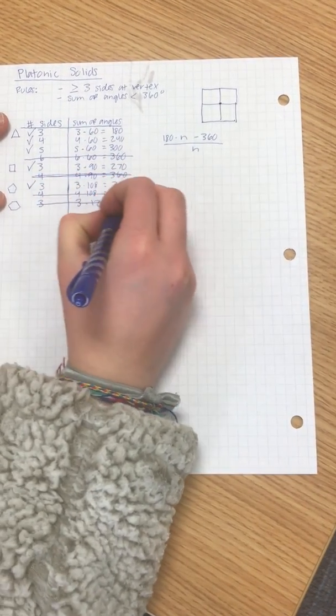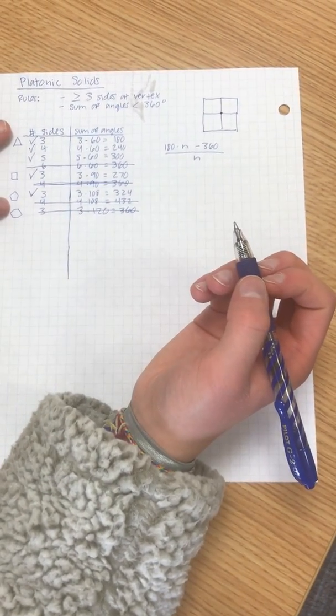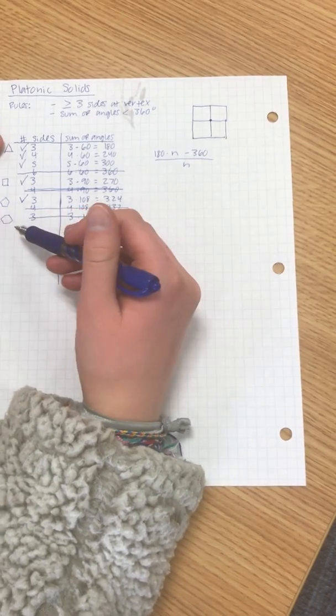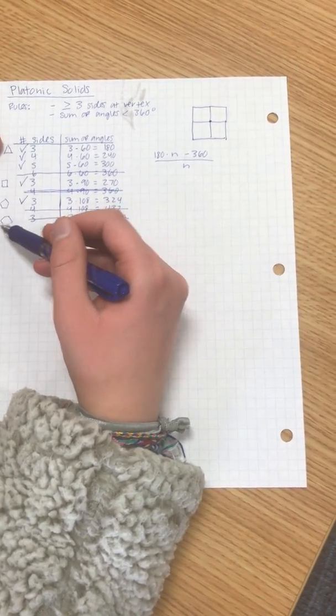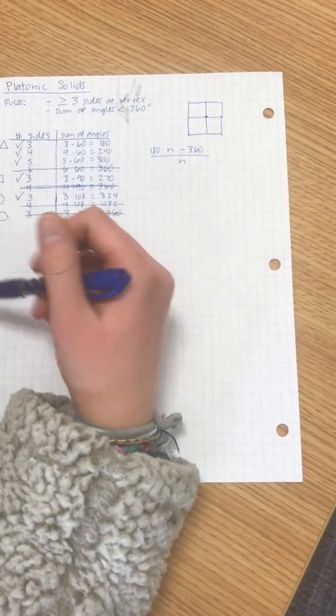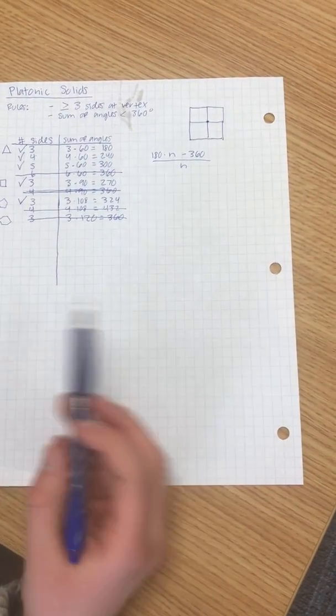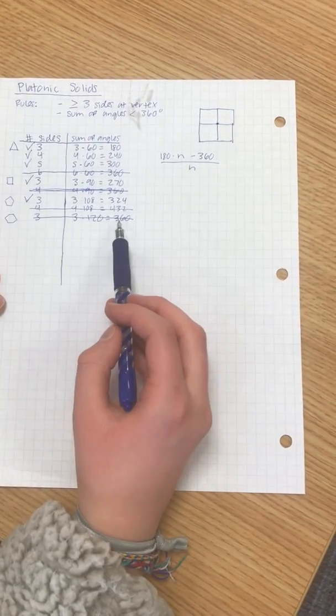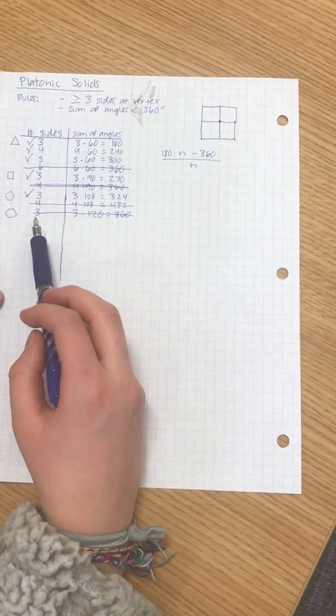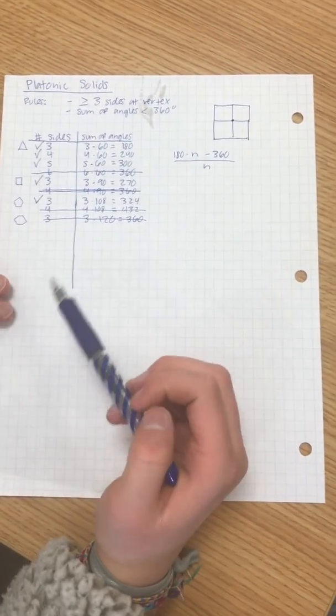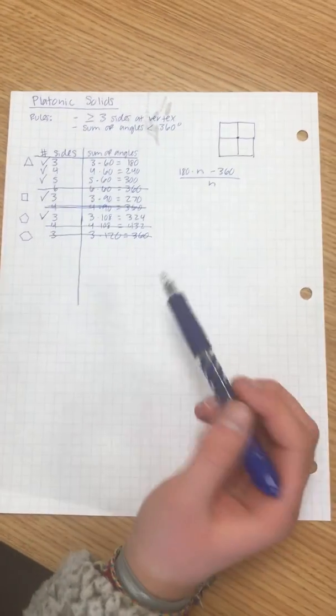And there won't be any shape with more sides than 6 that will work, because as we keep getting more and more sides, the angles will keep getting bigger. So 3 at a vertex will never drop below 360 again.